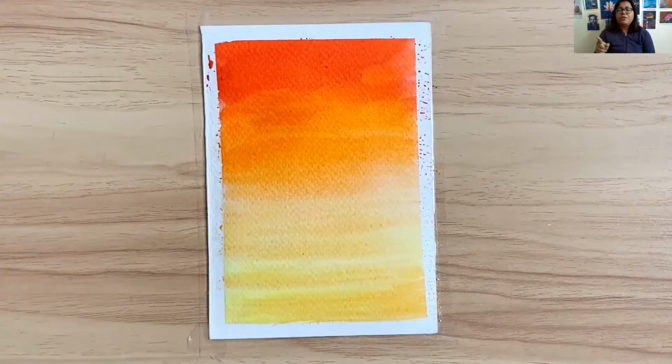Remember, you've got to dip your brush only once into the color. Okay, don't keep on taking color. Otherwise, the yellow portion will completely vanish. It will be orange only.